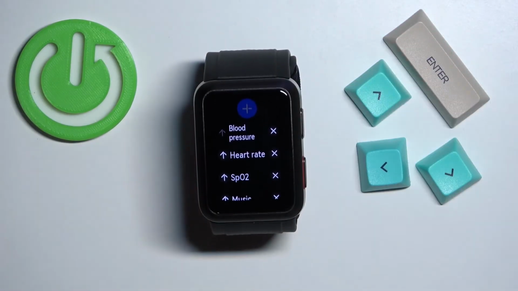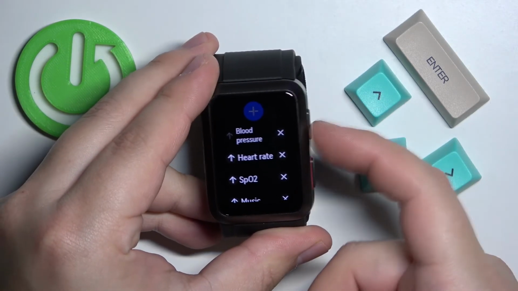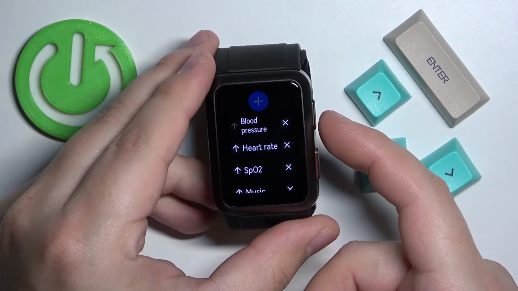And that's about all. You can add, remove, and reorder the tiles or cards on the list. And once you're done, you can press the home button to go back to watch face.